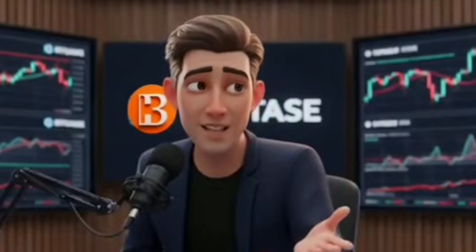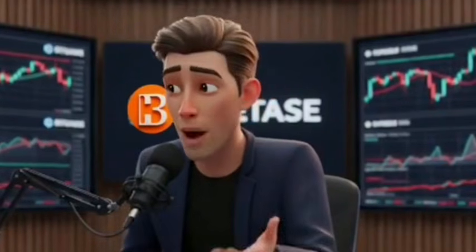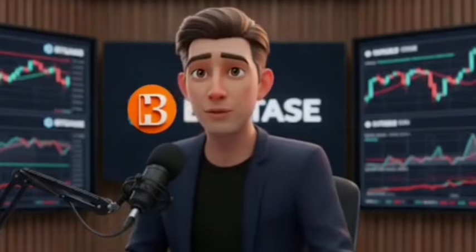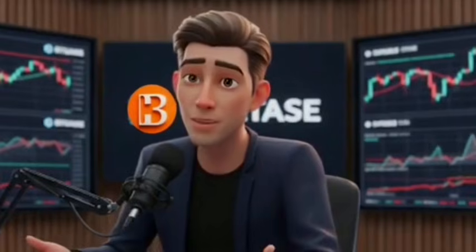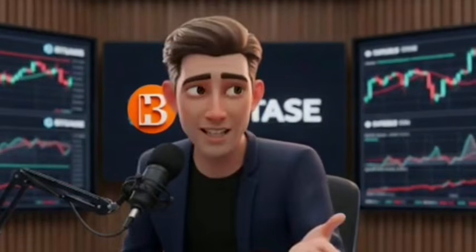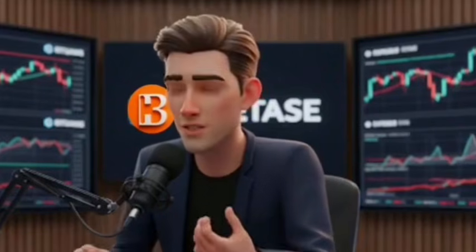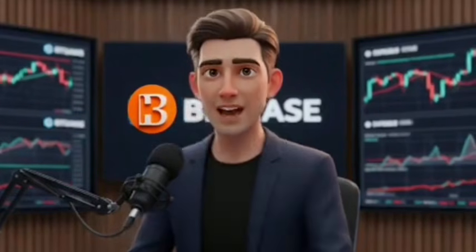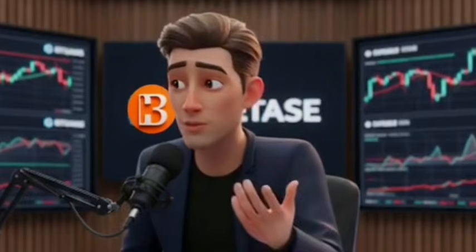Now, let us discuss something that many community members are very interested in: airdrops. Many Web3 projects distribute free tokens to early users. At first glance, this may seem surprising. Why would a project give away valuable tokens? The answer lies in how decentralized ecosystems grow.